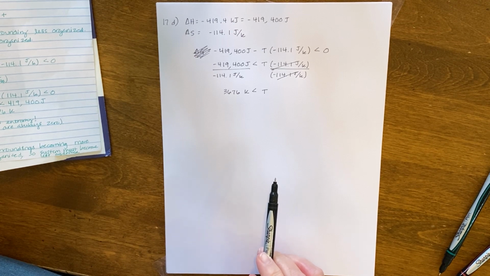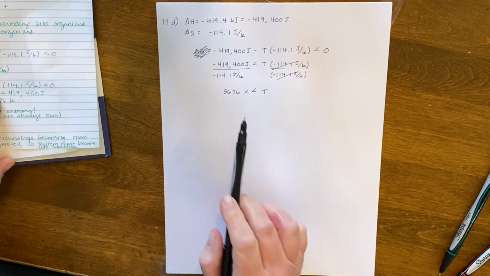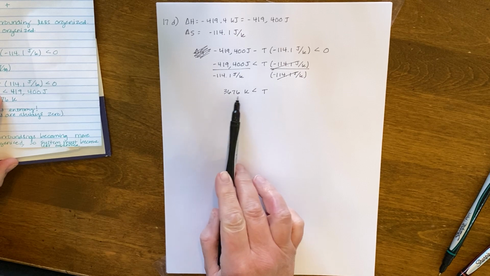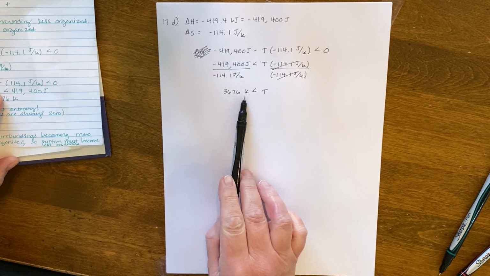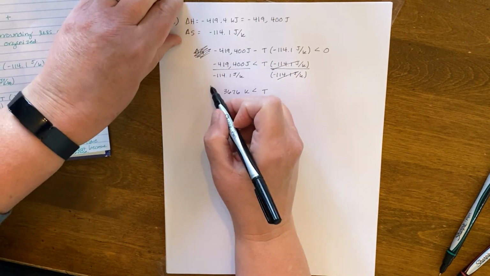So hold on for 1 minute, I'm looking. I missed a sign on my work. Okay, so as long as the temperature is greater than 3,676 Kelvin, this reaction will be spontaneous. Any other case, it won't be.